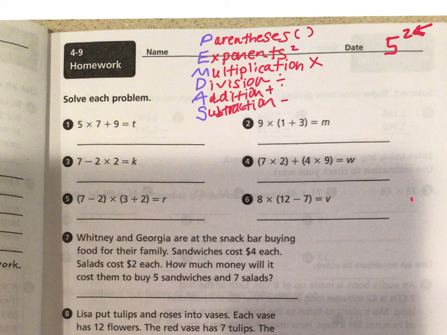All right, so you are solving the problems. And when you see the letter, that's what you're solving for. So in number 1, my answer is they're calling it T. It could be any letter, okay? Don't let that confuse you. That's just where you're going to put your answer.